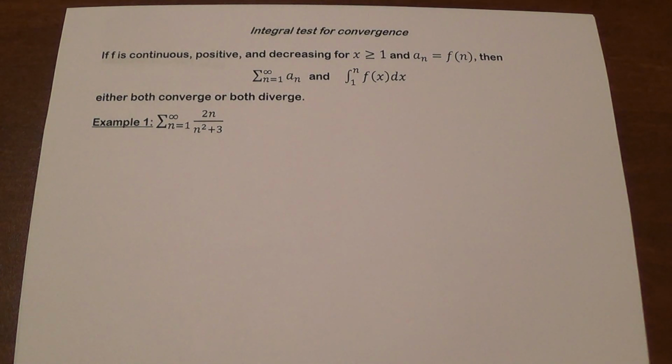So here's our first example. We have a summation of 2n over n squared plus 3, going from 1 to infinity. There's one thing you have to keep in mind. Since this is going to go to infinity, you do need to make sure that you use improper integrals, because that's what's going to happen.